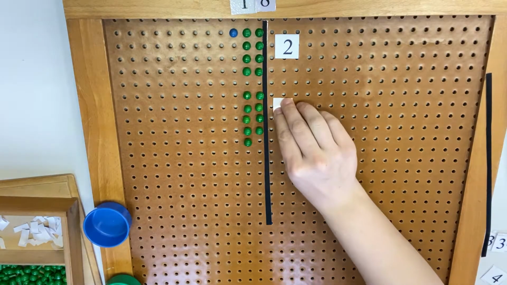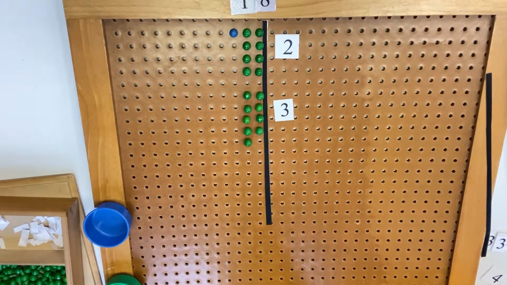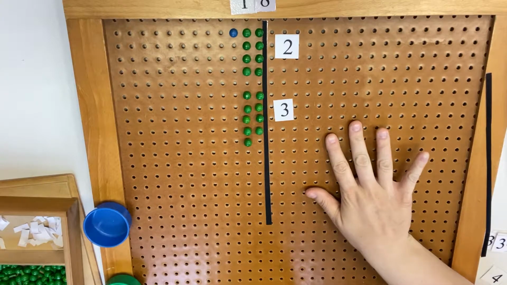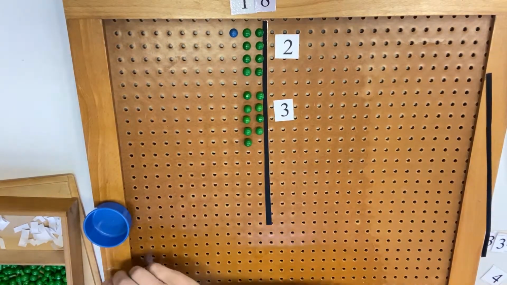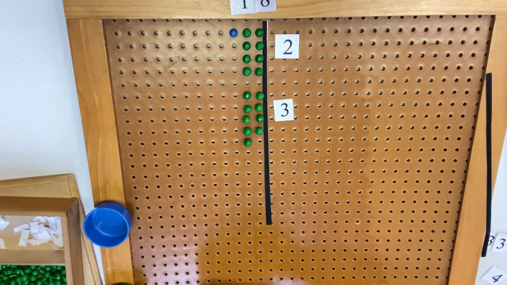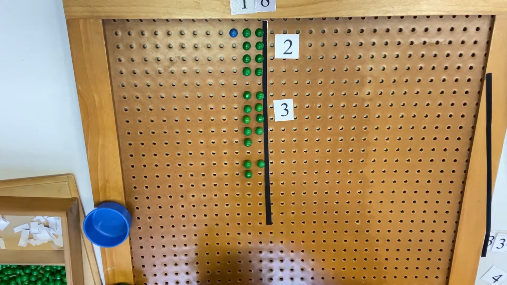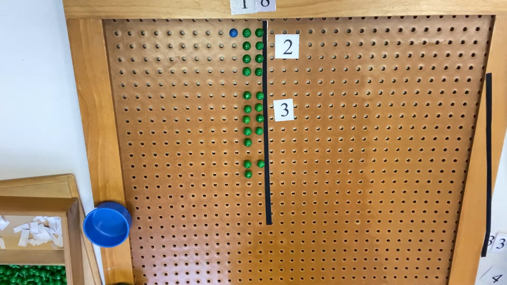What about 3? Let's think about that. What times 3 can give us 9? 3 times 1 is 3, 3 times 2 is 6, 3 times 3 is 9. So 3 goes into 9 3 times. Now, can we divide 3 by 3?